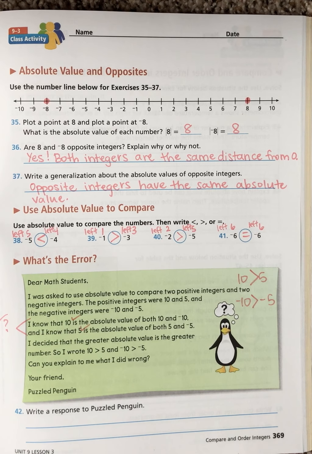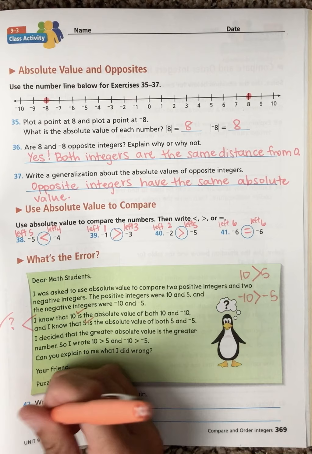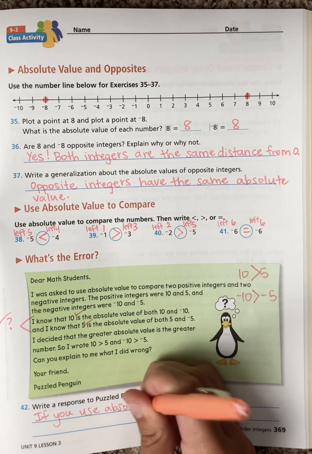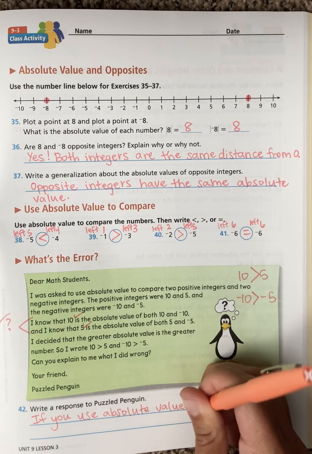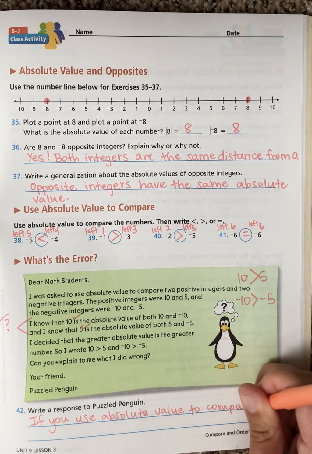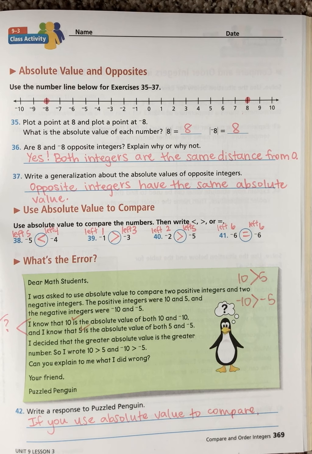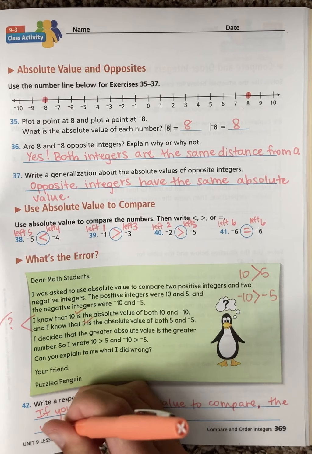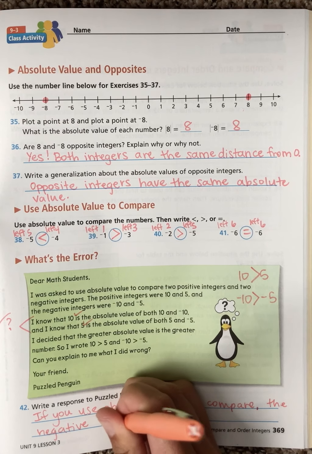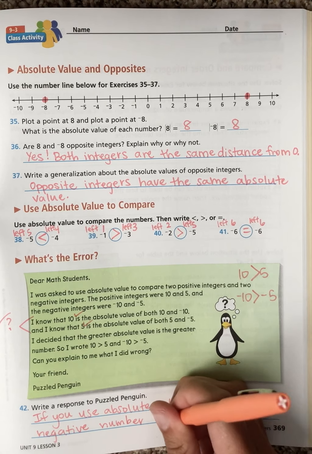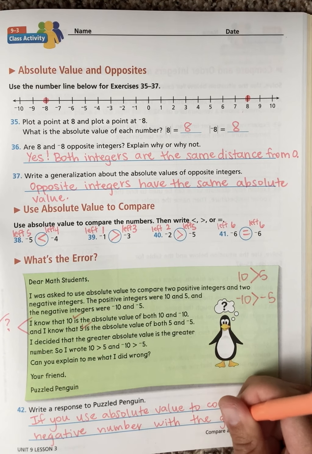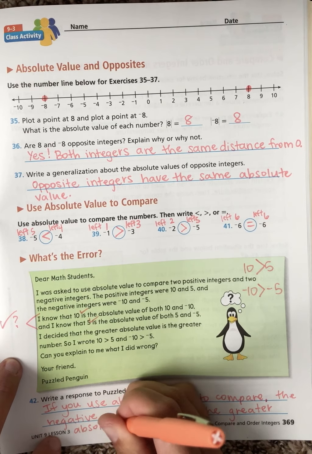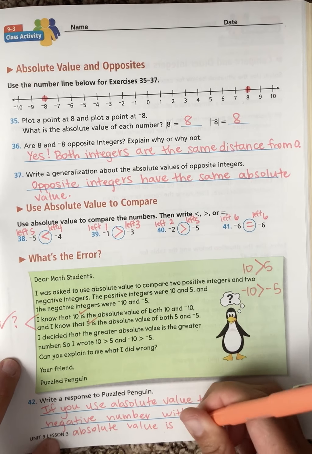So what I would tell Puzzle Penguin is that if you use absolute value to compare negative numbers, the number with the greater absolute value is smaller.